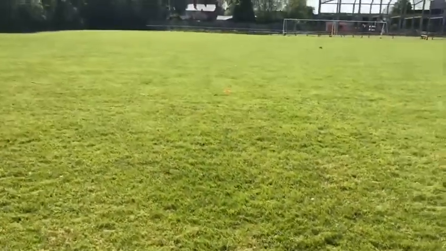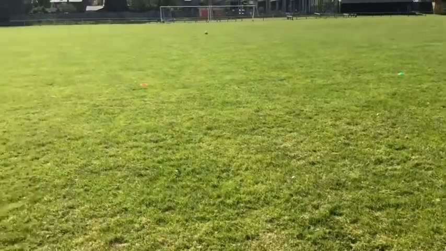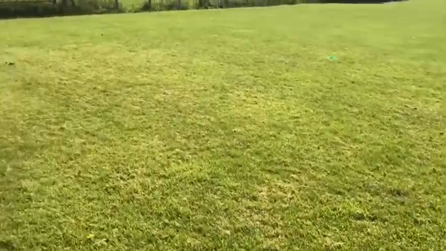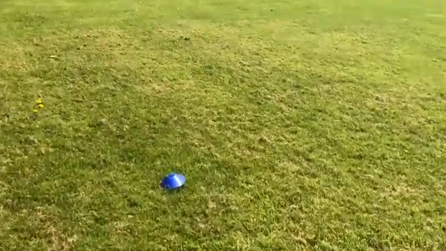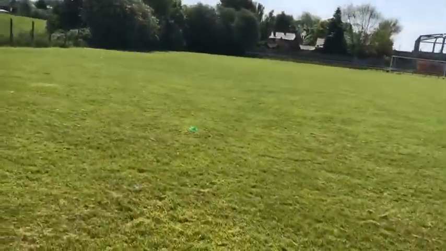So what we've got now is a brief little overview of what the different colour cones are. This is our agility session. What I've got is my 4 different colour cones. We've got blue, white, orange, and you've got green over there.